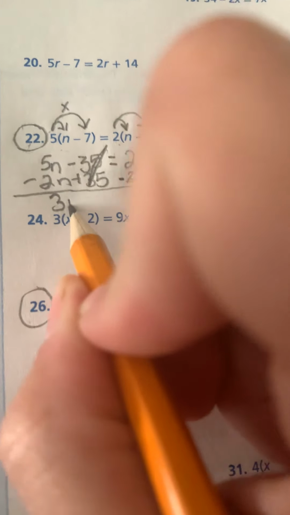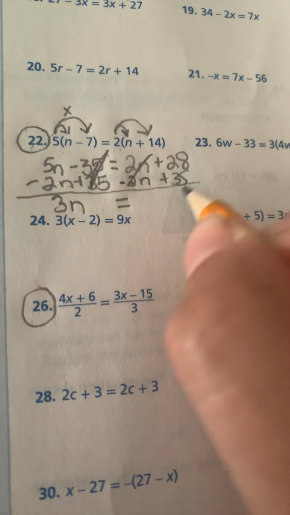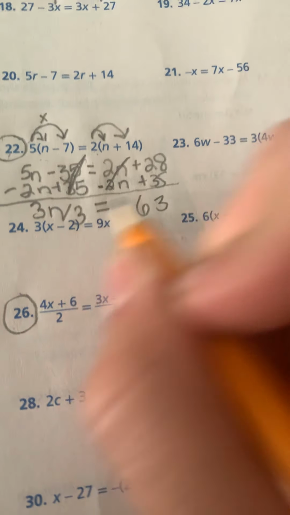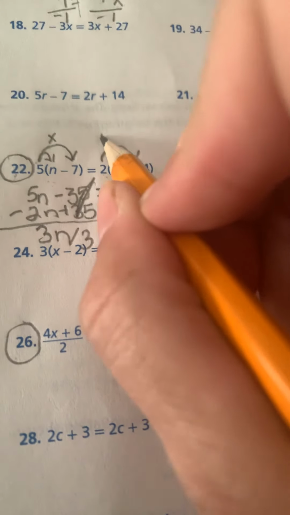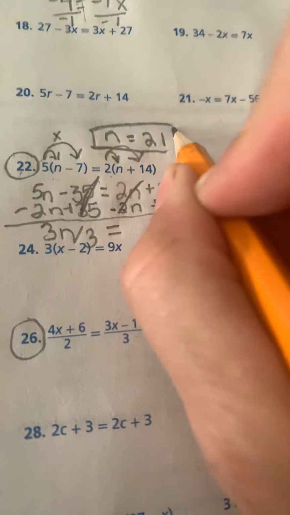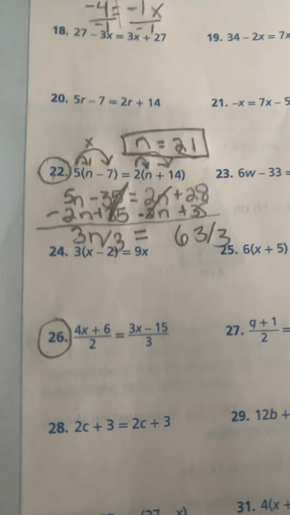So now I can do 3n equals 63. And once you divide by 3 on both sides, you get n equals 21.